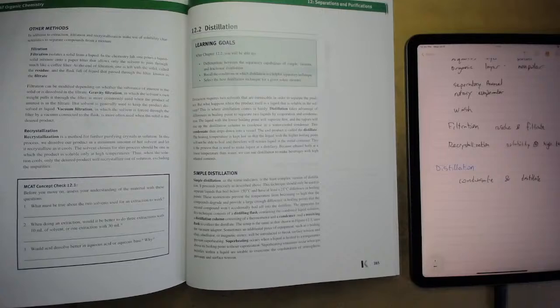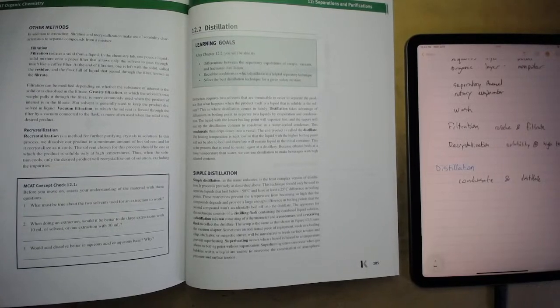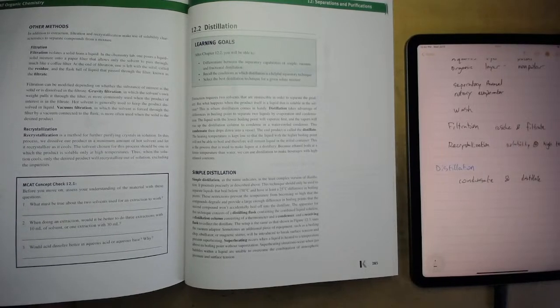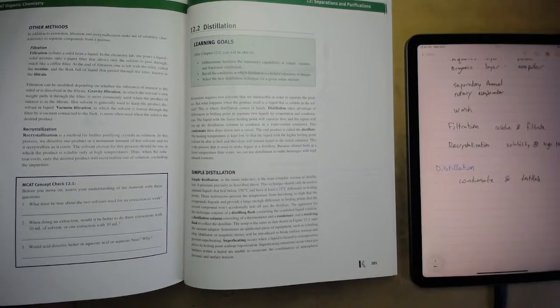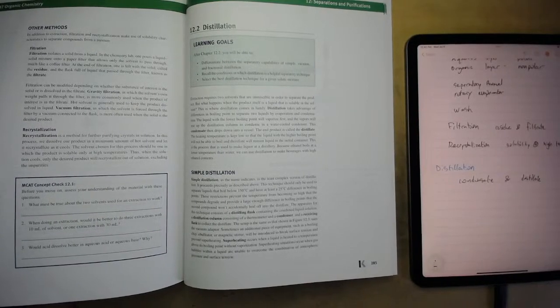Sometimes an additional piece of equipment such as a boiling chip, ebulliator, or magnetic stirrer will be introduced to break surface tension and prevent superheating. Superheating occurs when a liquid is heated to a temperature above its boiling point without vaporization. Superheating situations occur when gas bubbles within a liquid are unable to overcome the combination of atmospheric pressure and surface tension.